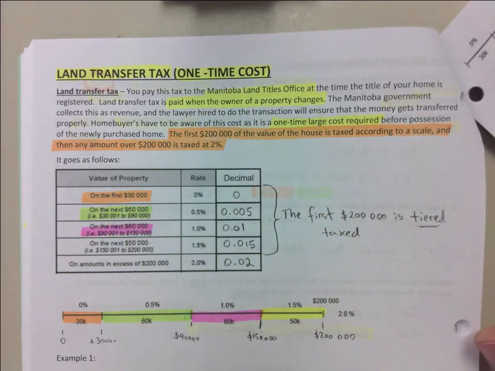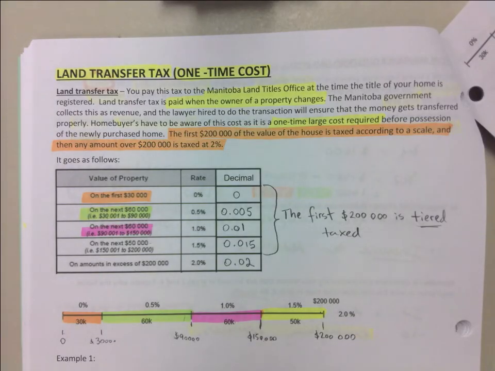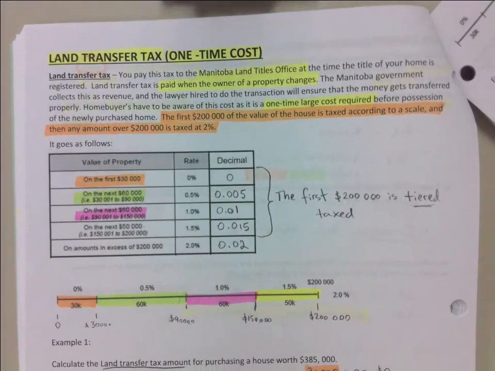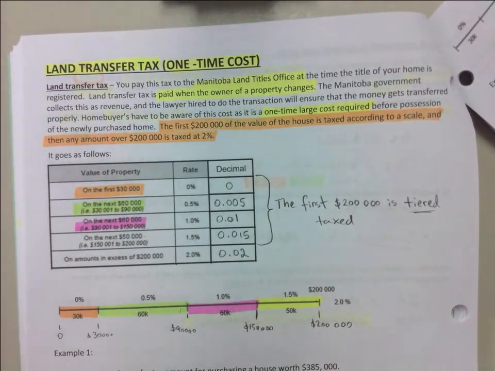Alberta doesn't even have land transfer tax. So if you go there and you buy a house, you will not have to pay that. You do not have to pay this. So every province has a different way of taxing. Okay? So I'm going to tell you this.